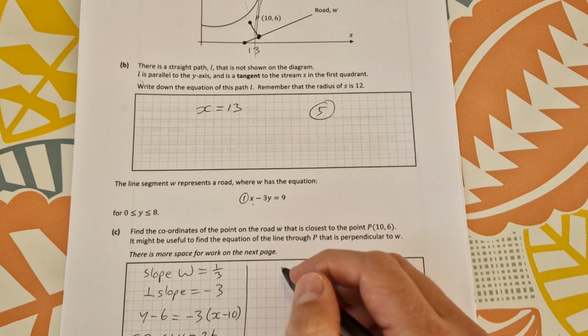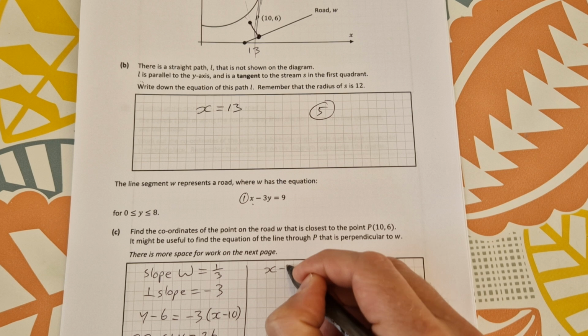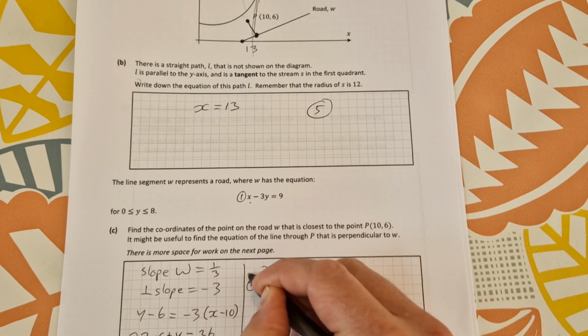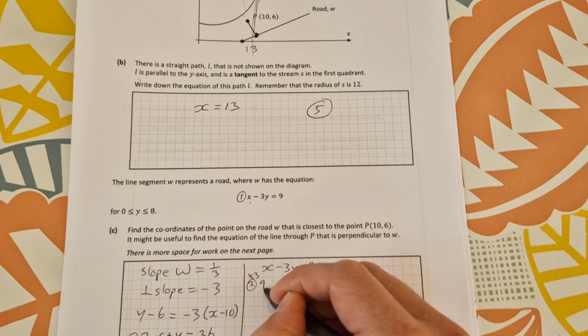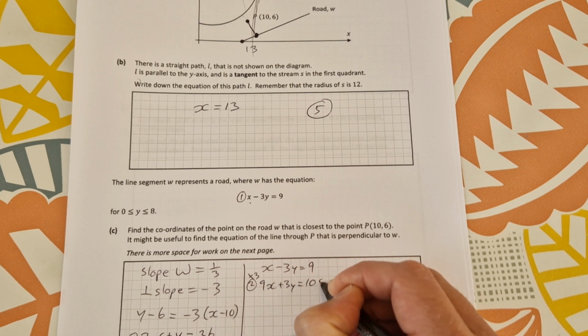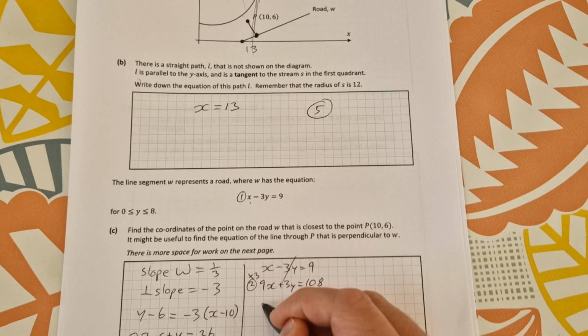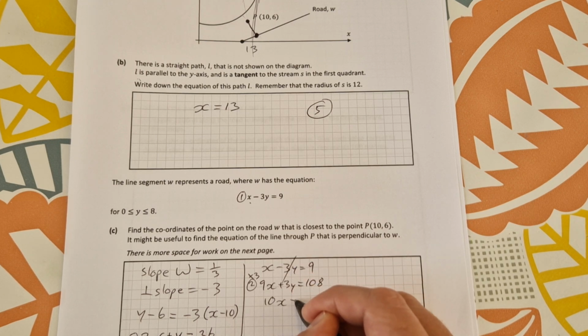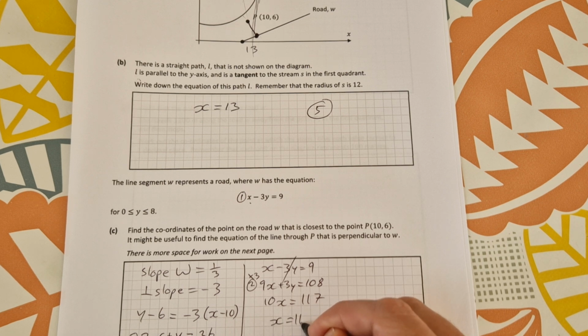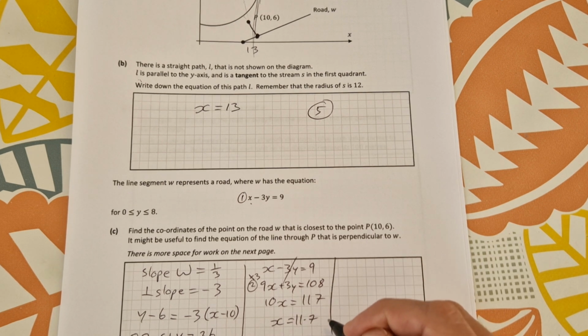If I do equation 1, which is x − 3y = 9, and equation 2 multiplied by 3, that'll be 9x + 3y = 108. The y's cancel, that gives 10x = 117, so x is equal to 11.7, and then we just need to find y.